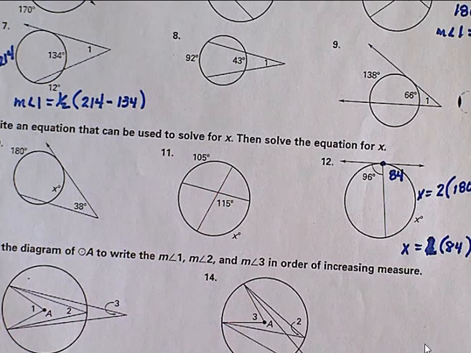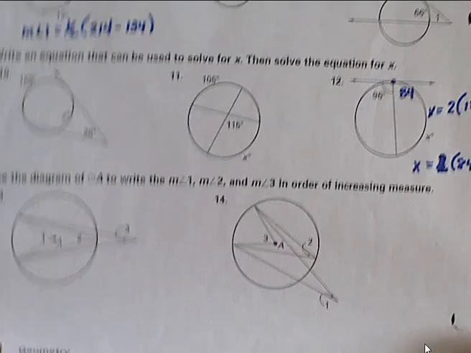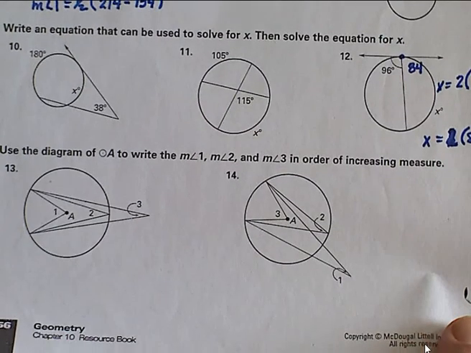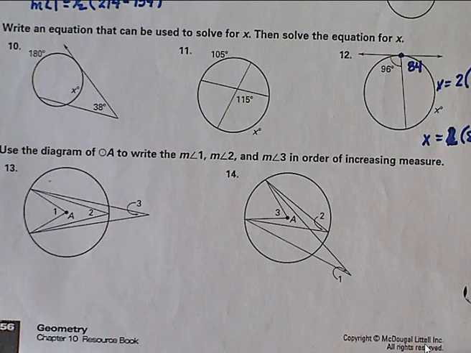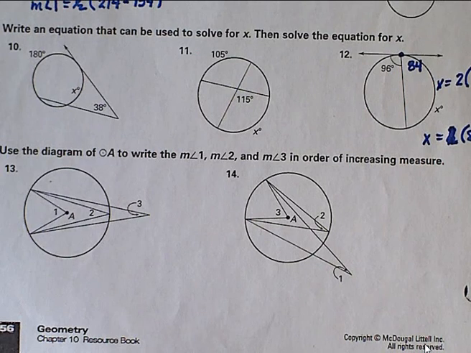And on 13 and 14, they don't want to know the answers because you don't have enough information. What they do want to know is how do the 3 angle measures relate? Put them in order of increasing measure. So in other words, which one will be the smallest, then the larger, then the largest.